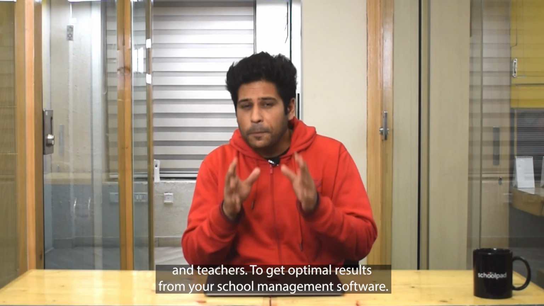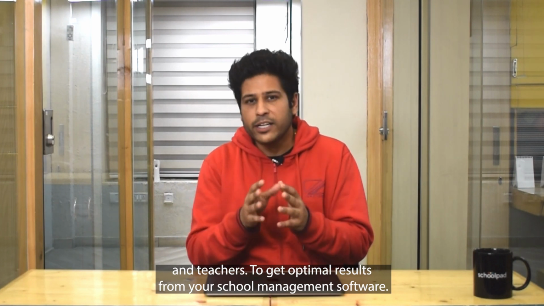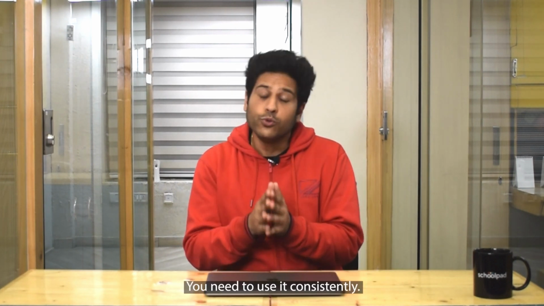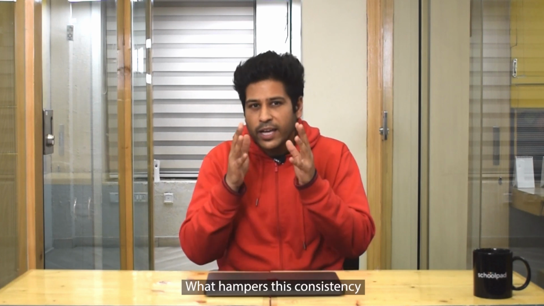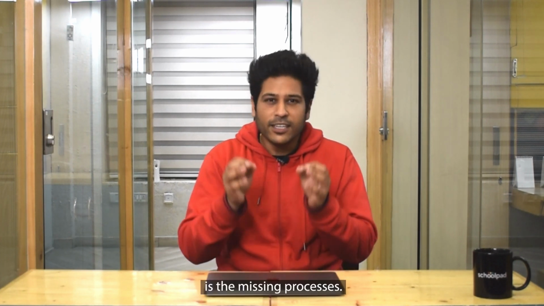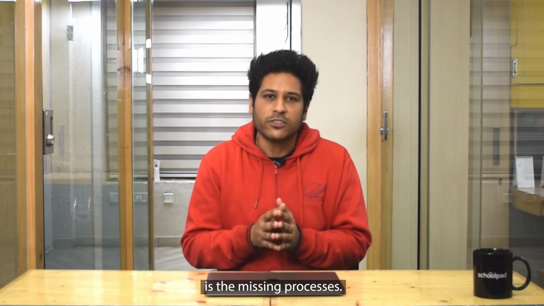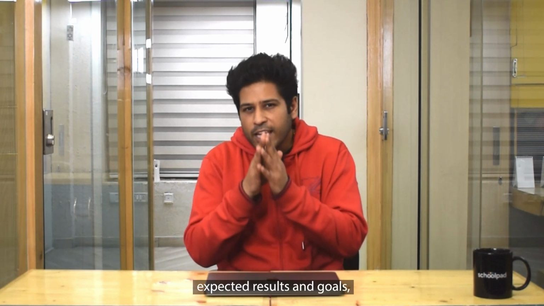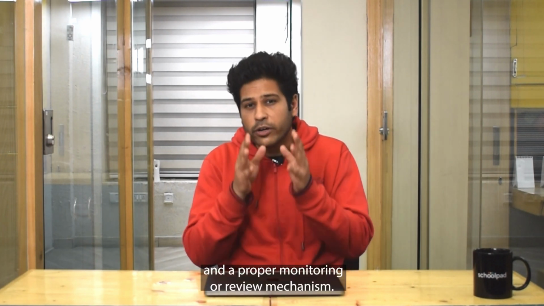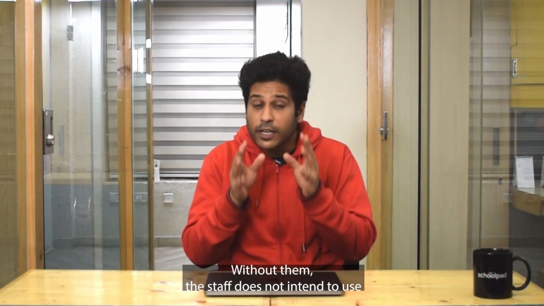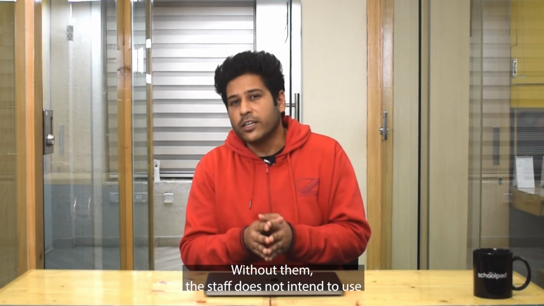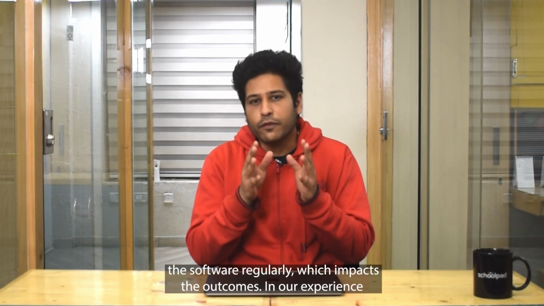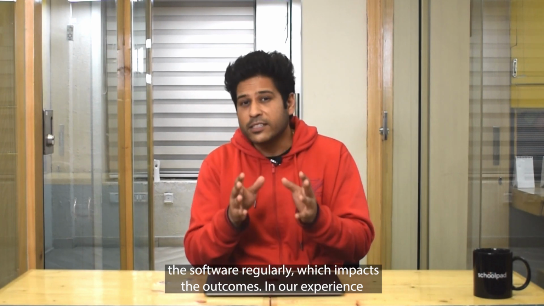To get optimal results from your school management software, you need to use it consistently. What hampers this consistency is the missing processes, lack of clarity on the roles, responsibilities, expected results and goals, and a proper monitoring or review mechanism. Without them, the staff does not intend to use the software regularly, which impacts the outcome.